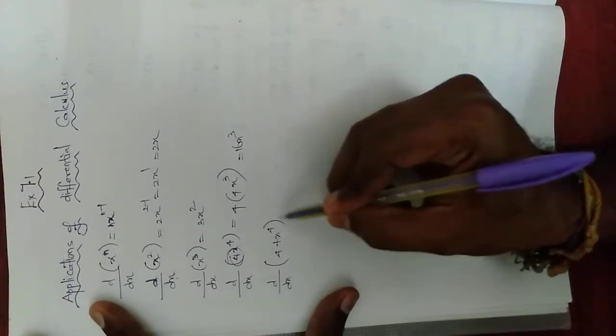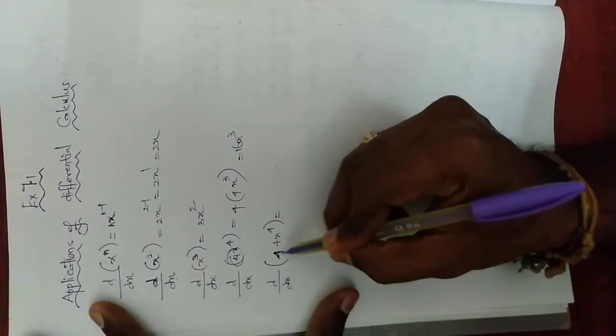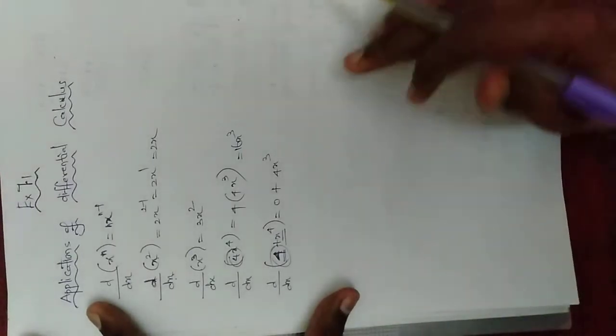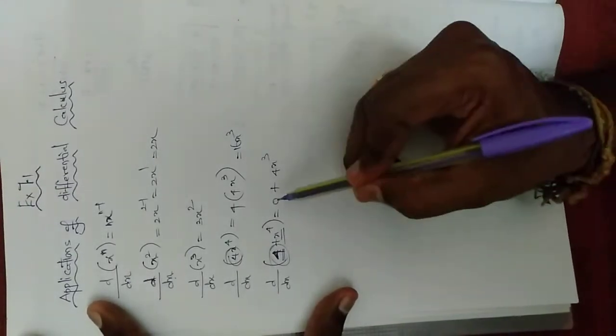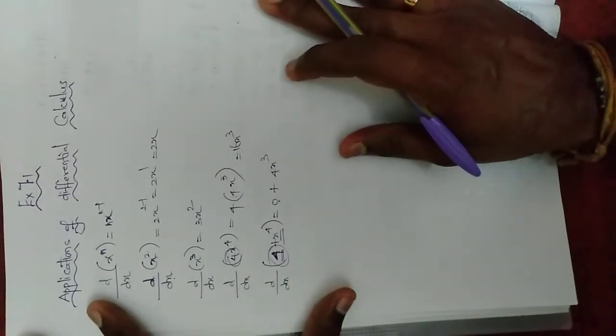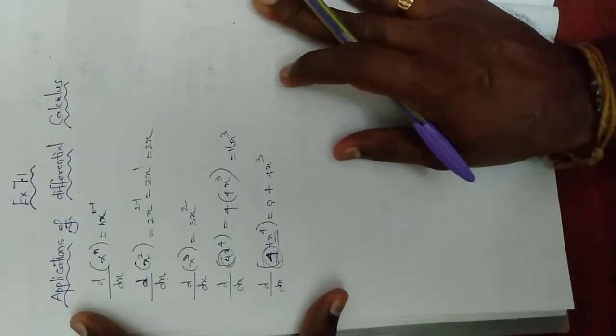d by dx of 4 plus x power 4. This is not in multiplication, so this is one term and this is another term. Differentiate of 4 is 0. For x power 4, bring down the 4 and decrease the power, 4x cube. Therefore, differentiating a constant is 0. If it is multiplication, we keep the constant as it is. So this is the differentiation of the algebraic one.